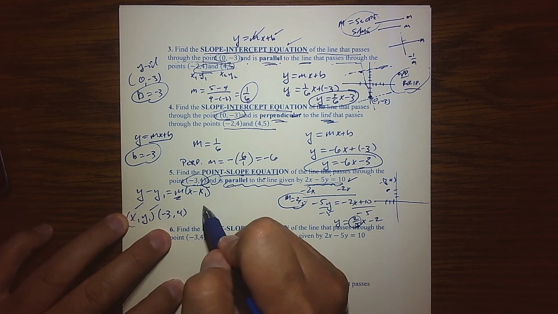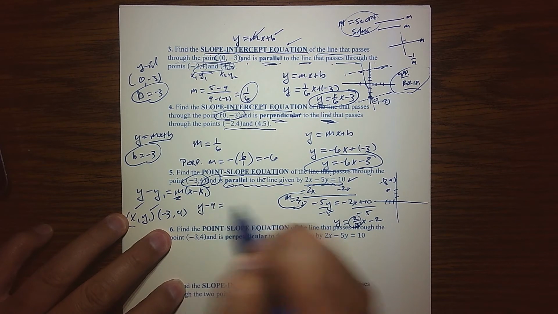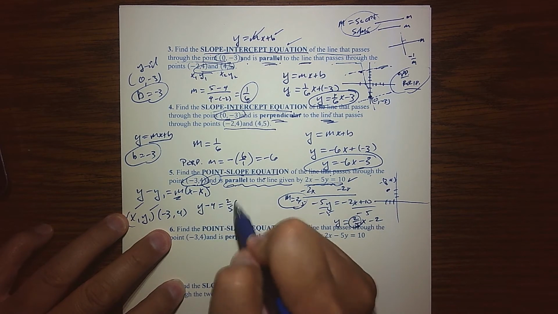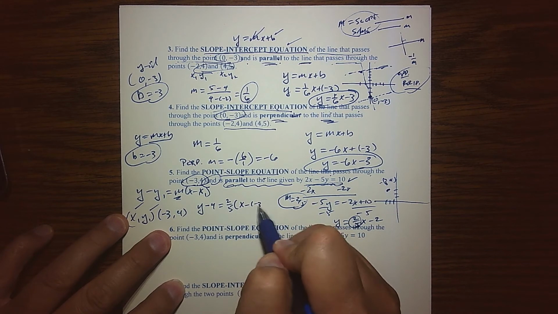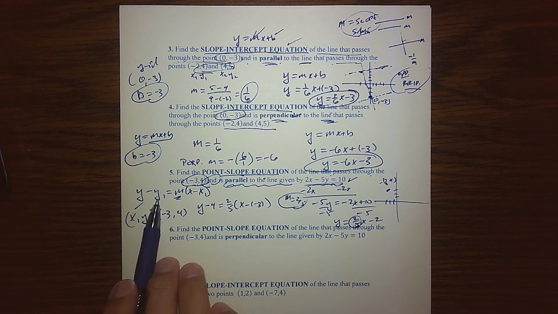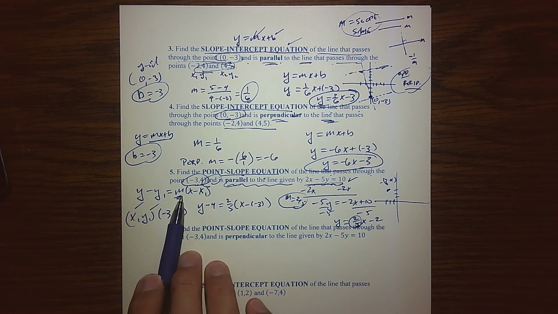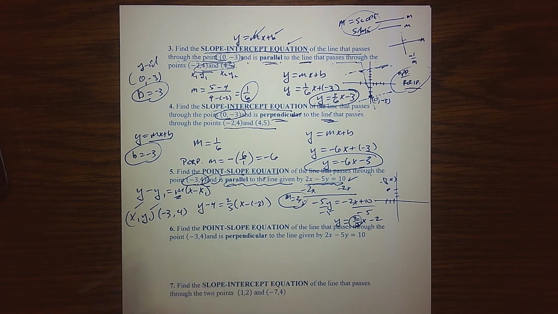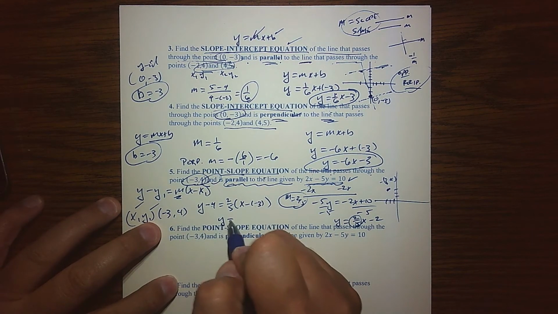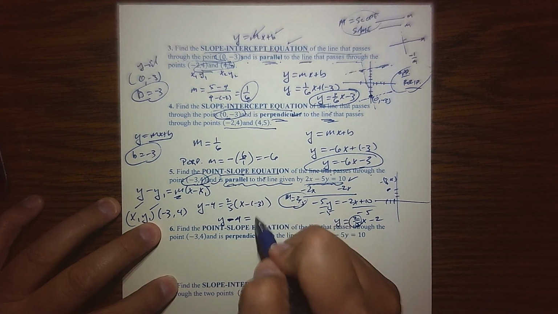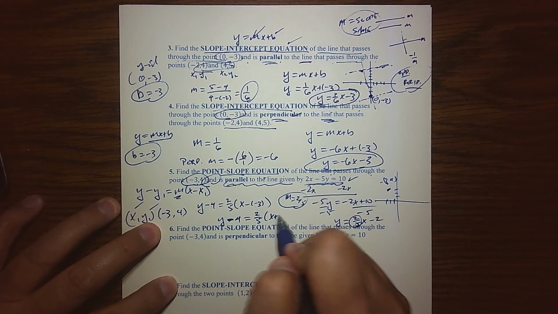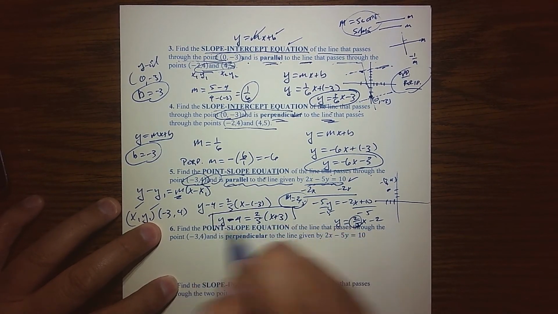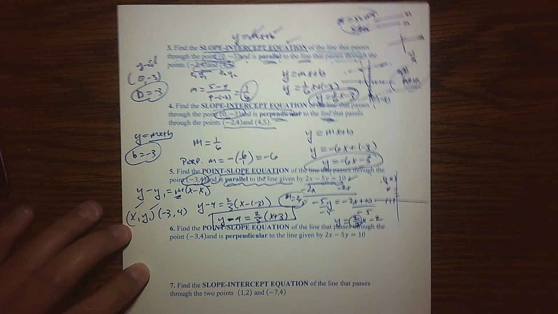So plugging everything in, we get y minus 4 equals my slope times x minus a negative 3. So I'm just literally plugging in my y1 value, my slope value, my x1 value. If we clean that up, we get y minus 4 equals 2/5 (x plus 3). And there's our answer for part 5.